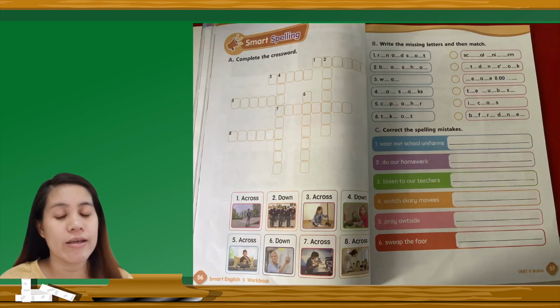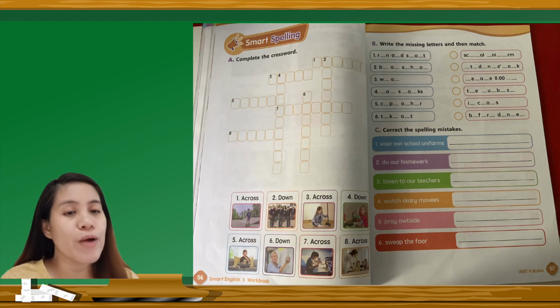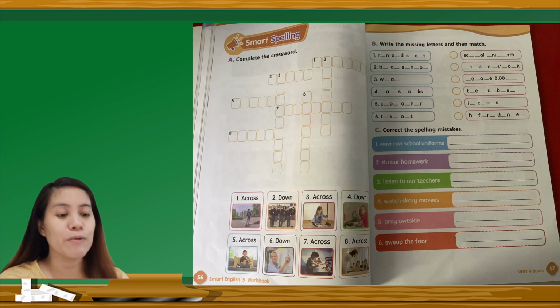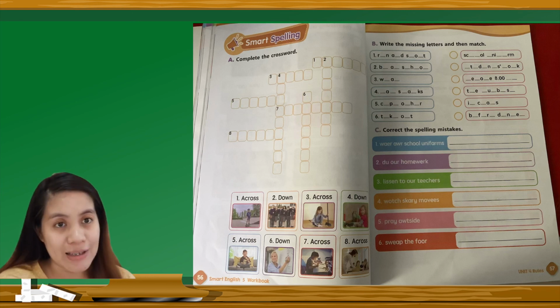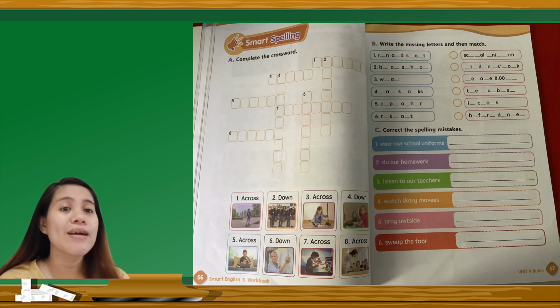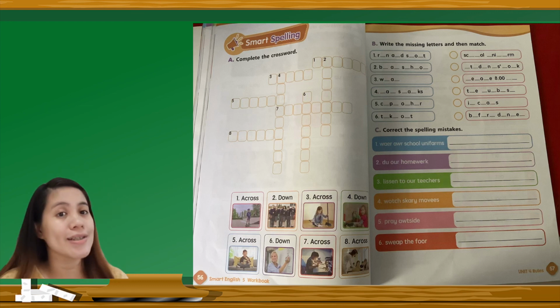So we have the spelling. Letter A, complete the crossword. Letter B, write the missing letters and then match. And letter C, correct the spelling mistakes. After you answer, you can take a picture and send it to me. These are the vocabulary words and phrases that I have mentioned in this video, so if you listened well, you can answer these exercises.